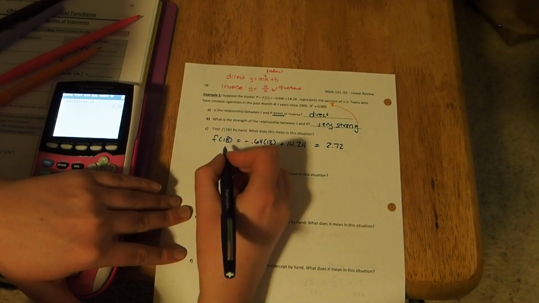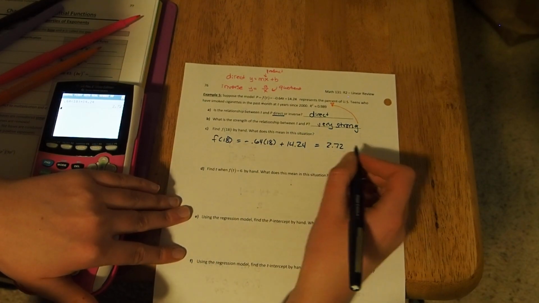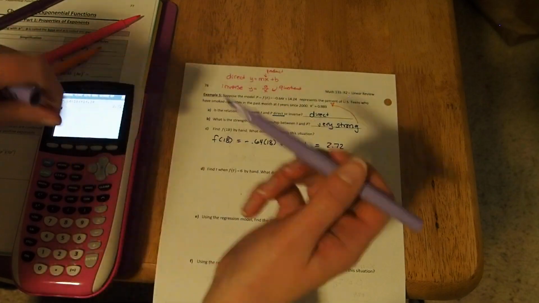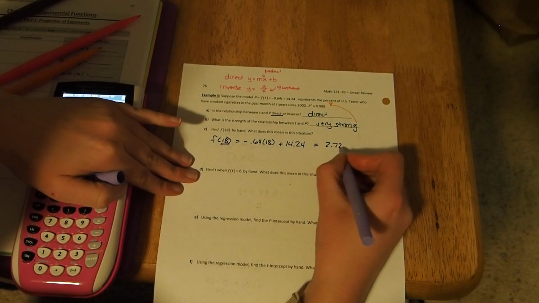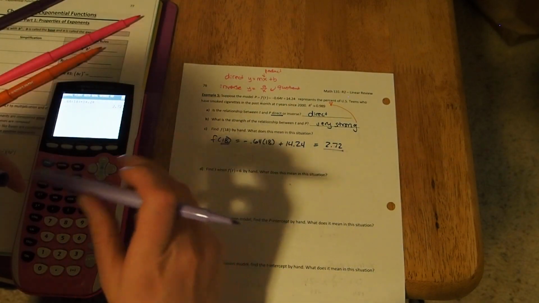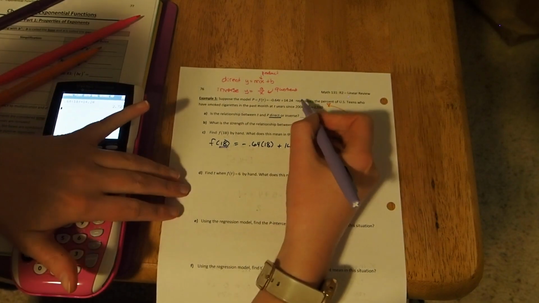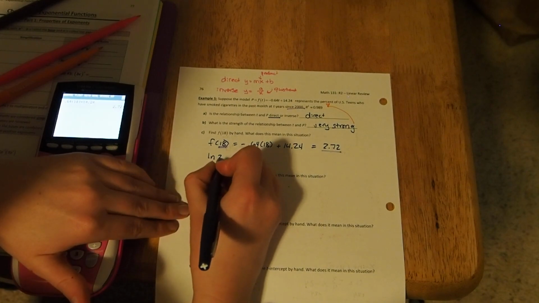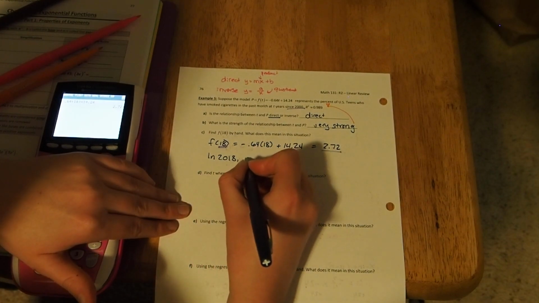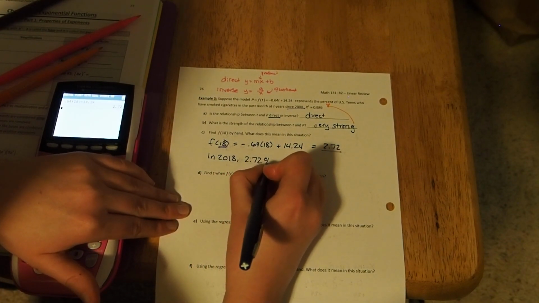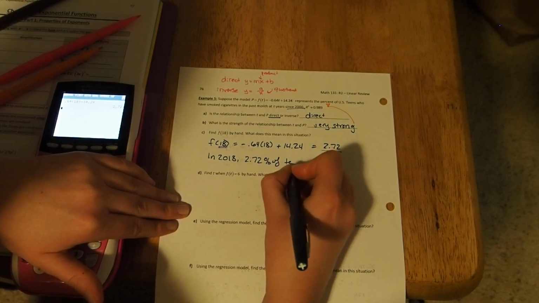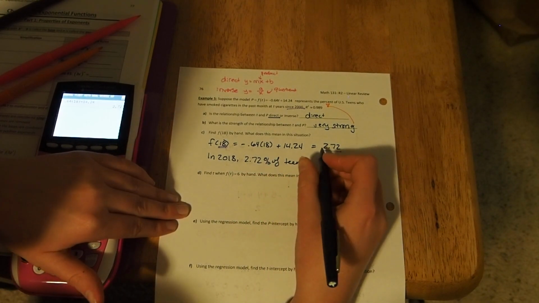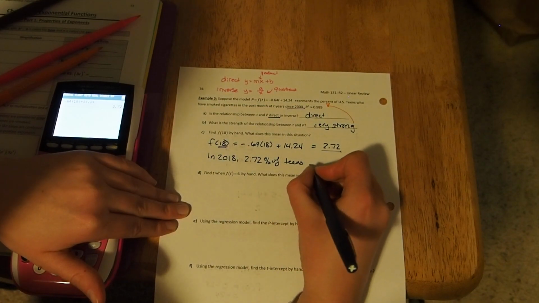What does it mean in this situation? When I explain what it means, I have to talk about what the 18 means and the 2.72. 18 is years since my starter. My starter was 2000. So that means in 2018, 2.72% of teens reported smoking in the past month.